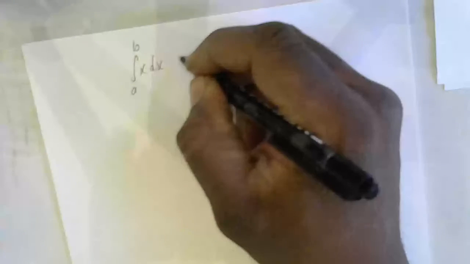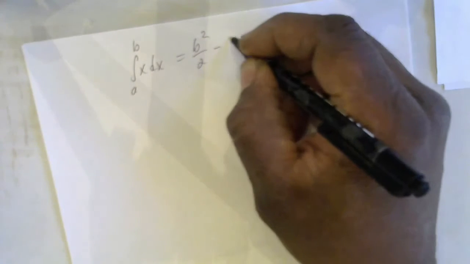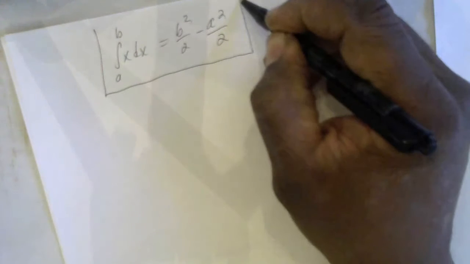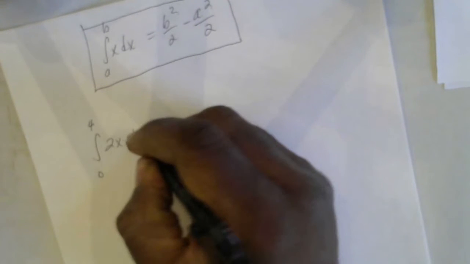This was the formula: the integral from a to b of x dx is equal to b squared over 2 minus a squared over 2. We're asked to integrate from 0 to 4 of 2x dx.